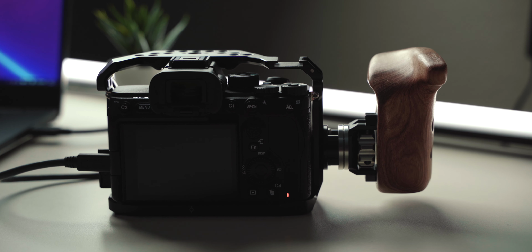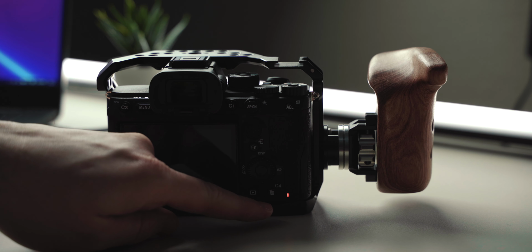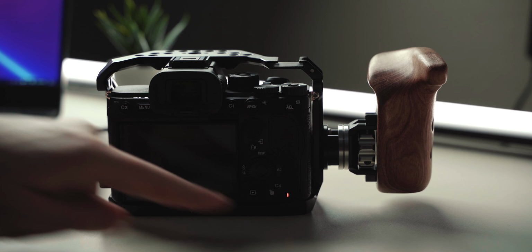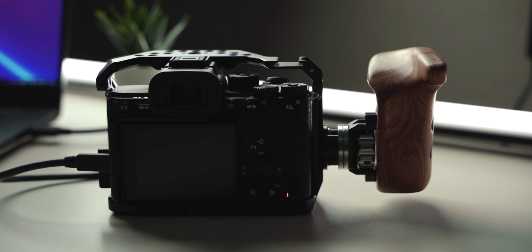So another thing that you'll notice is there is a tally light that's going to show you that the camera is actually writing.